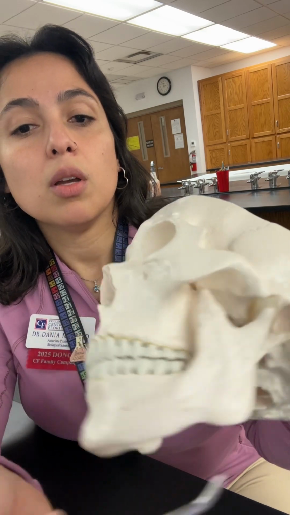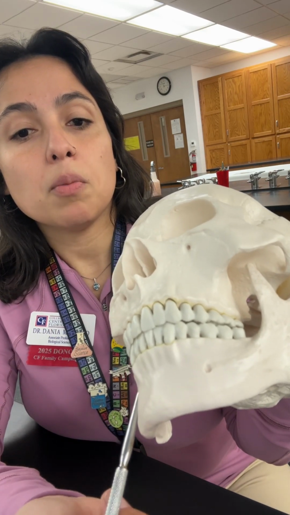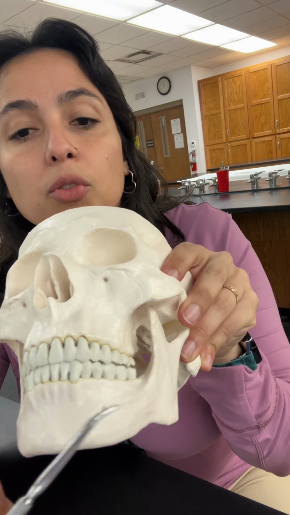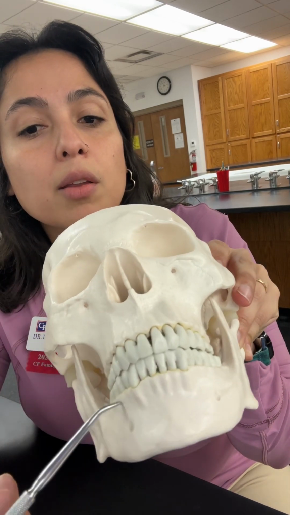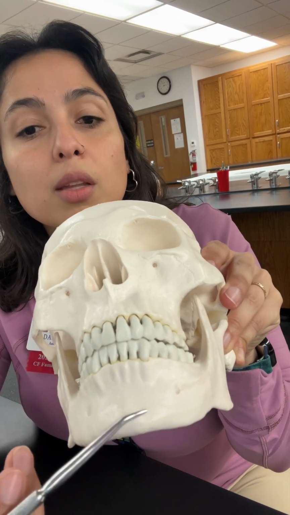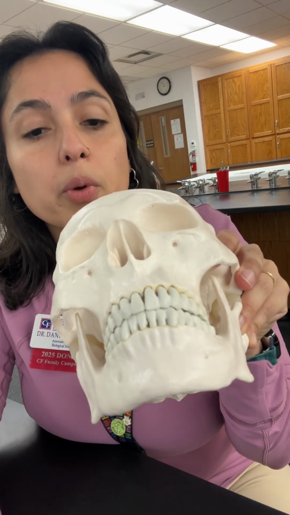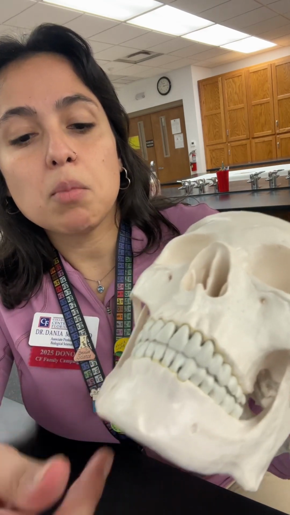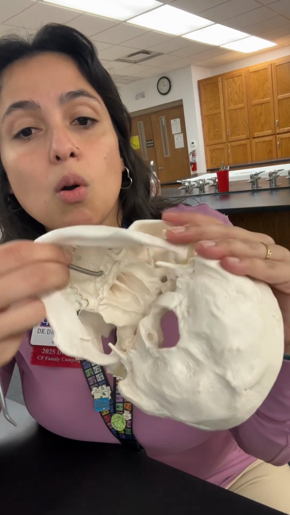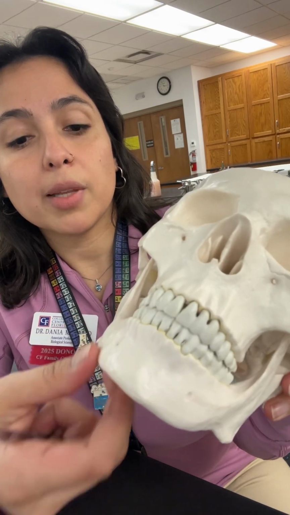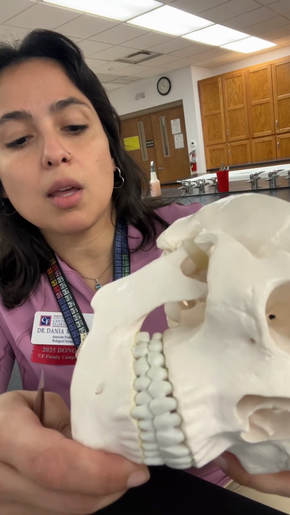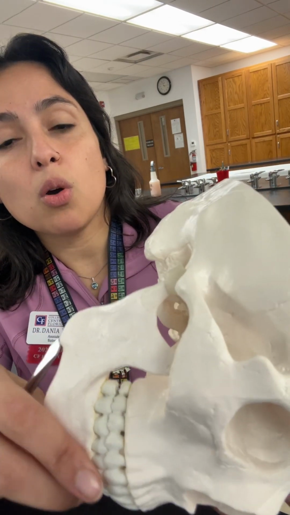This is the angle, and this is the body of the mandible. You have two little foramina right here and right here. That's the mental foramen, and then the chin part is the mental protuberance. There are other landmarks in the mandible that I'm not going to go over, such as landmarks for muscle attachments and things like that. So we'll go into those later on.